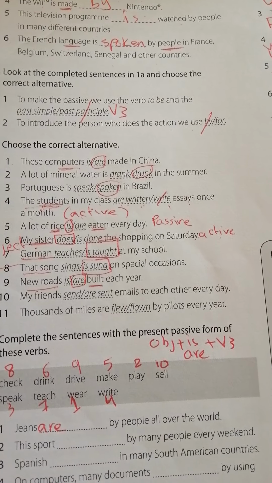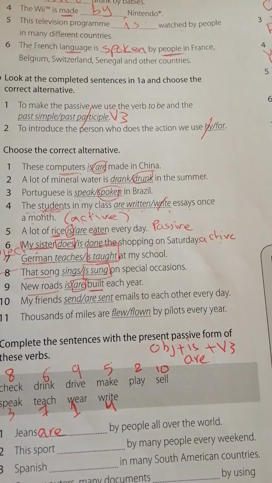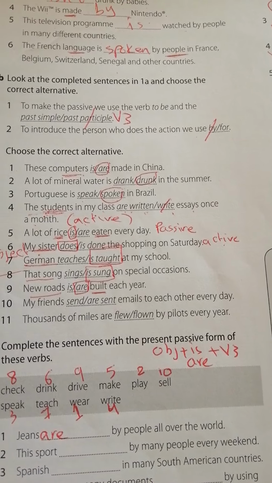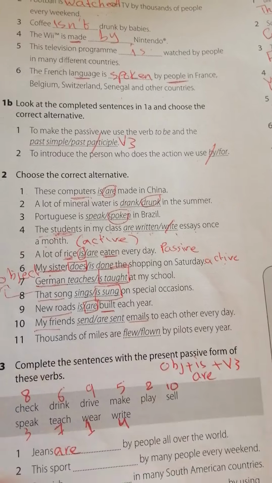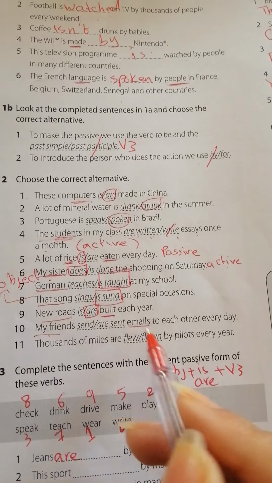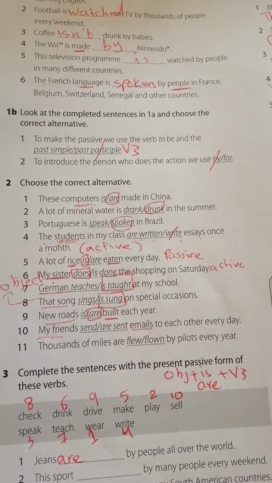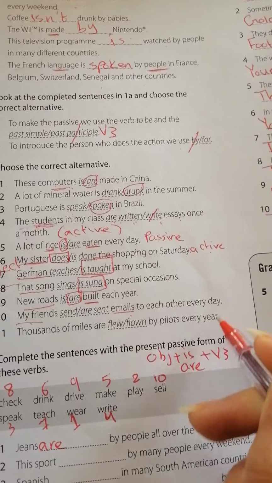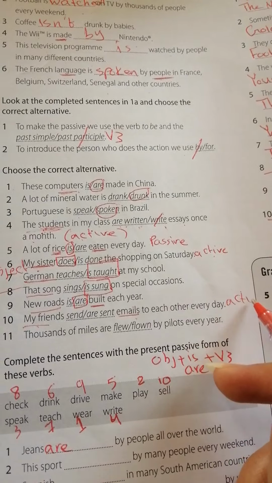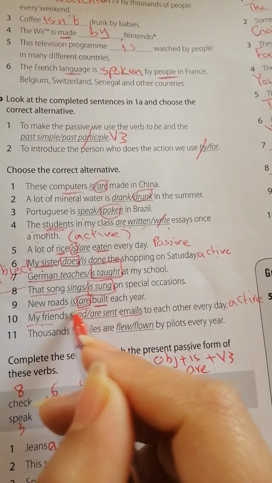My friends send emails to each other every day. Here we have my friends, the subject, and emails, the object. So what do we use here, active or passive? This is of course an active sentence, and that's why we use send.